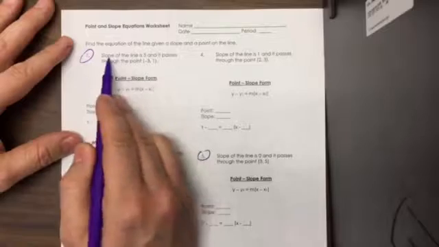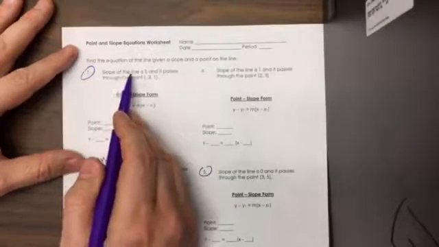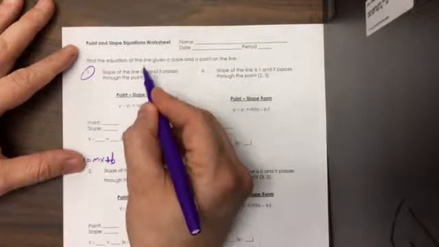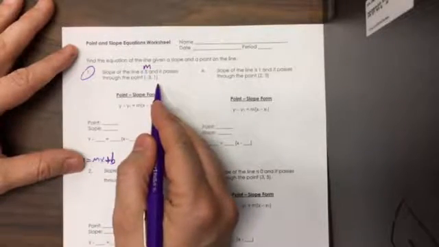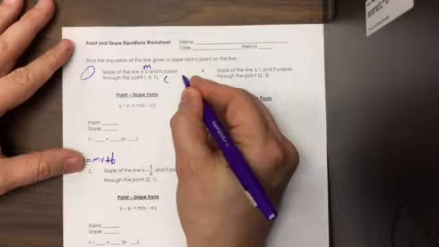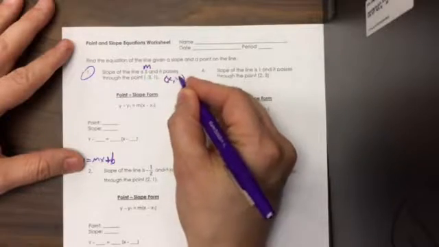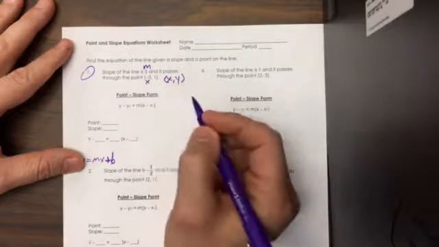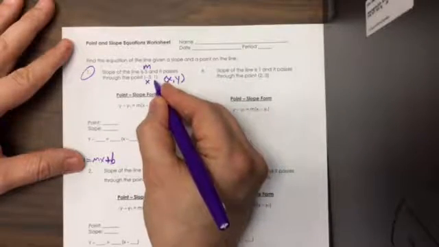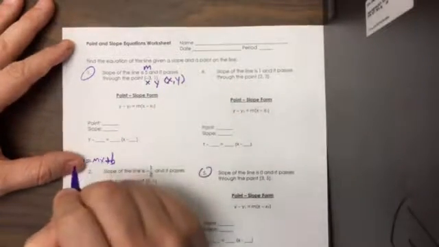So they give us the slope. Here's number 1. Slope of the line is 5. That's my m. It passes through the point -3, 1. Now we know every ordered pair consists of an x and a y. So the first number in my ordered pair is my x value, or my input. The second number is my y, also known as my output. I'm going to try to zoom in so you guys can see a little better.